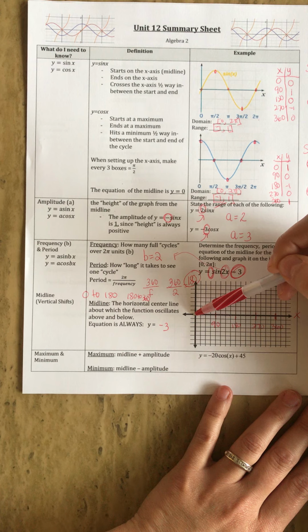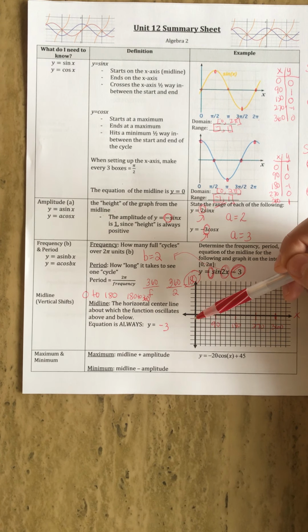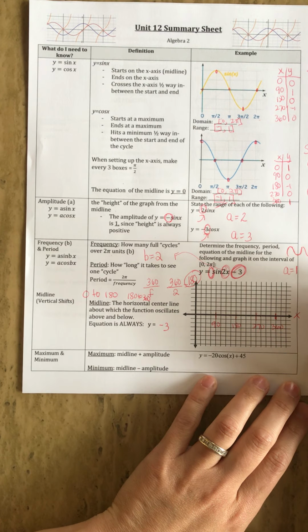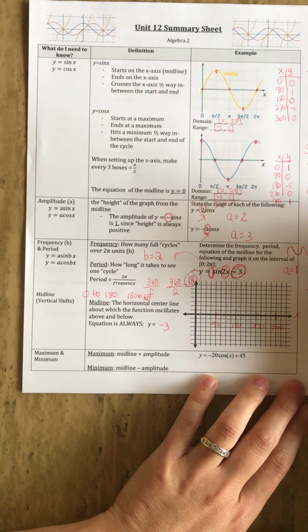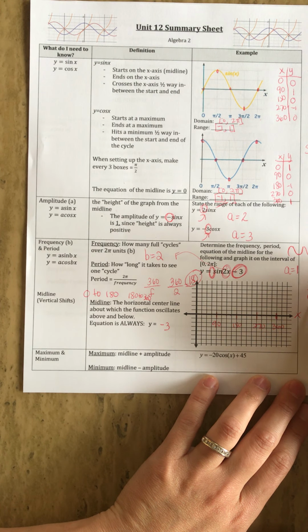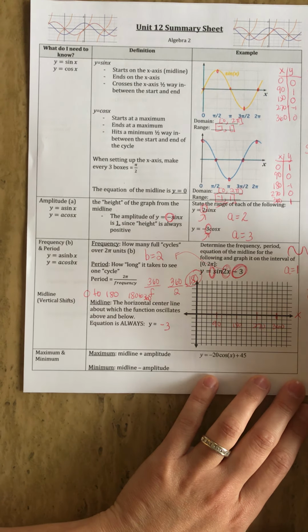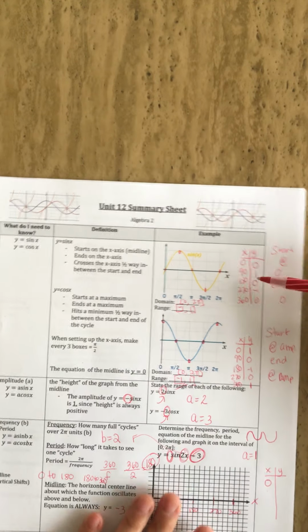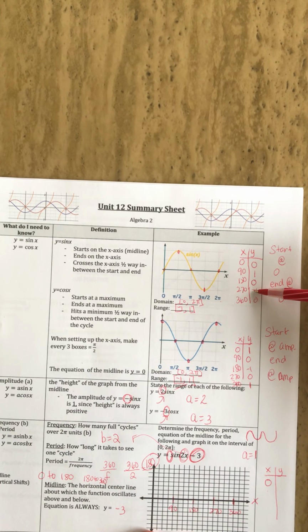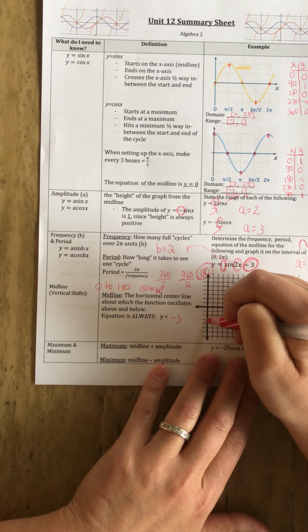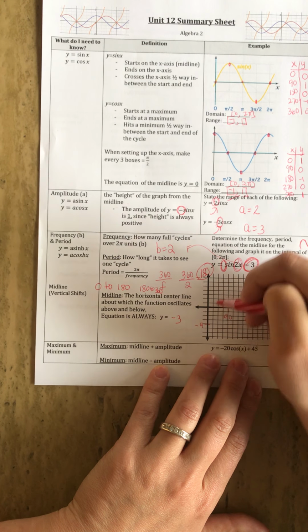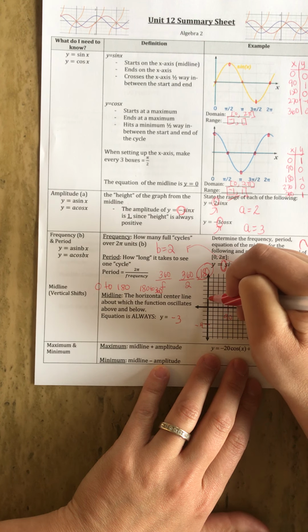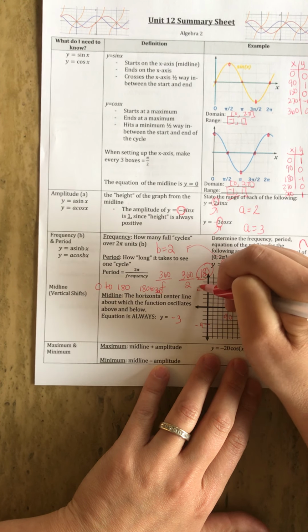Sine does start at 0 and goes down to -1, which means we're going to have to at least take that point and move them all down 1. So you're going to do sine. We're going to start at 0. And you will notice up here that it's -1. If we move that down, we're going to be at -4. So when you label this 1, 2, 3, 4, this has to be -4. 1, 2, 3, 4, this is +4.